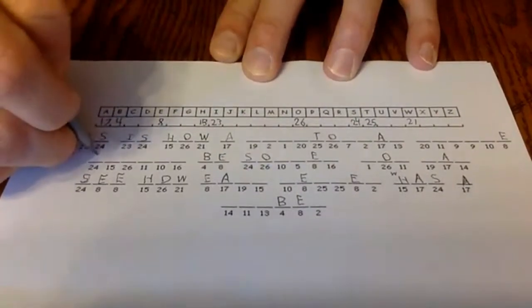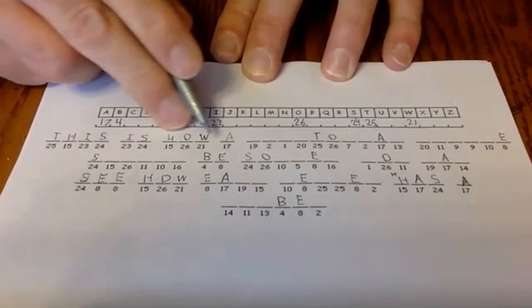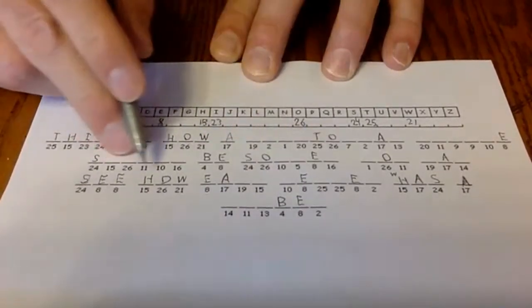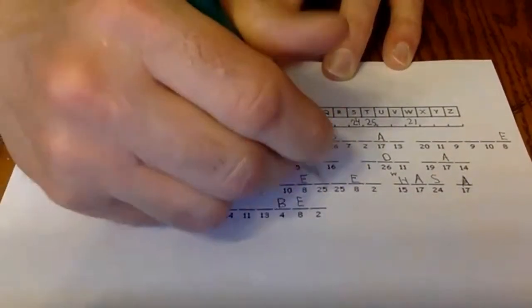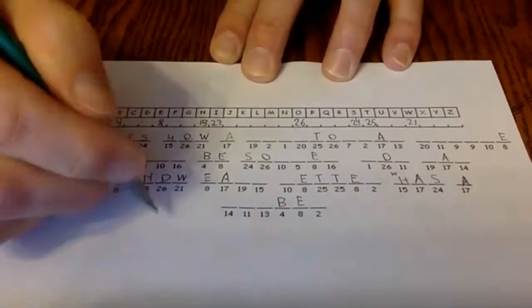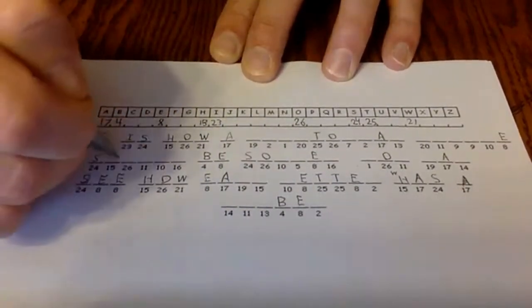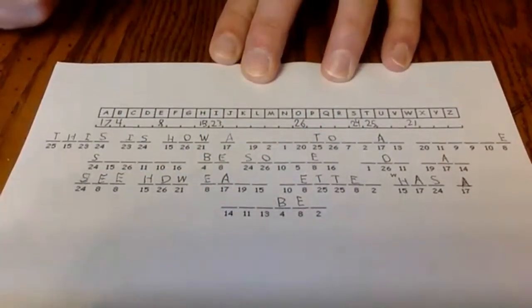Oh, I did miss one right here. 24. 25. So here is 25, T. Did I miss any 25s? I don't think I did, but there's always that possibility.